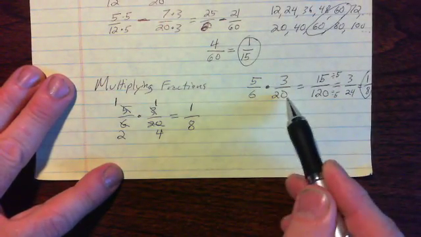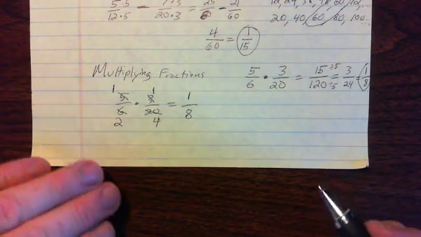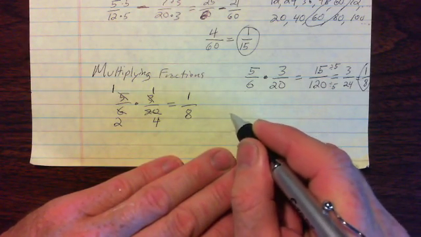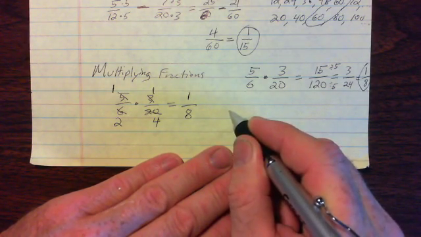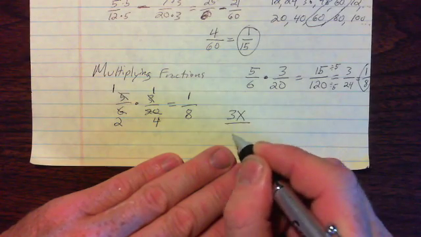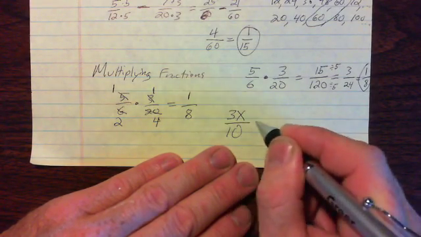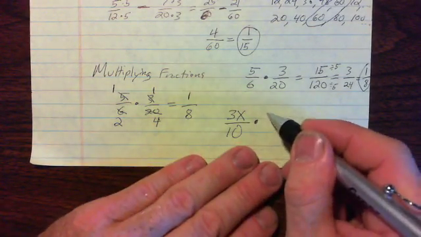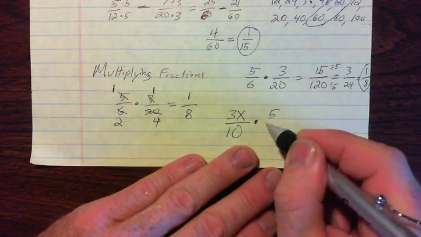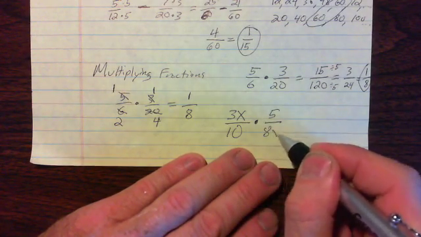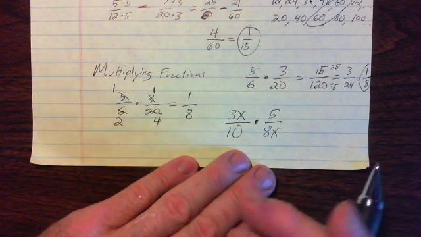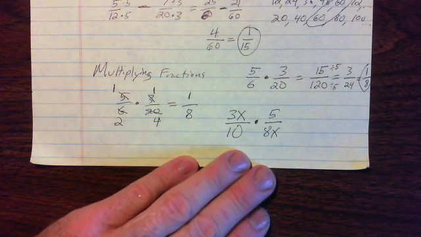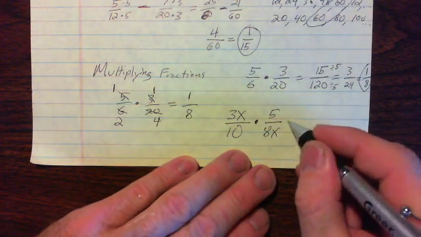But how do you multiply fractions? You multiply the tops together, you multiply the bottoms together. Okay? If you have a fraction with x in it, like let's say 3x over 10 times 5 over 8x. Well, x is just some unknown number.